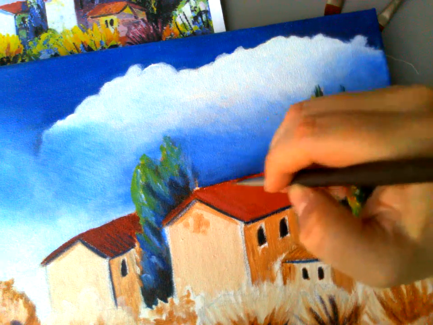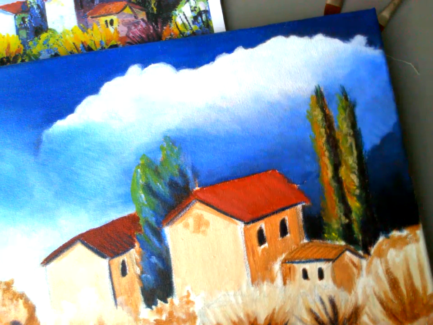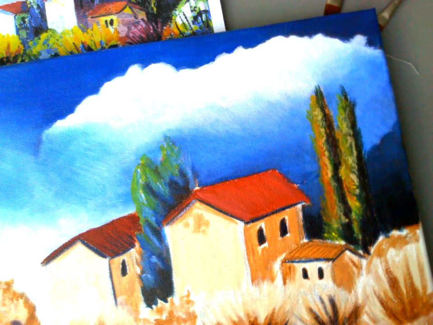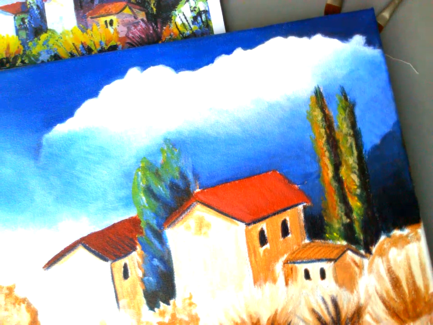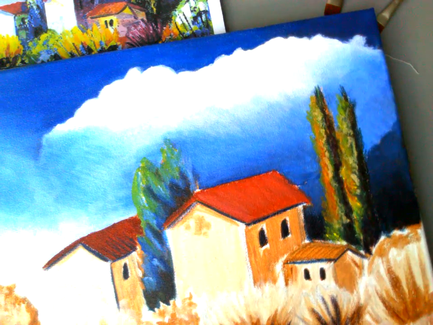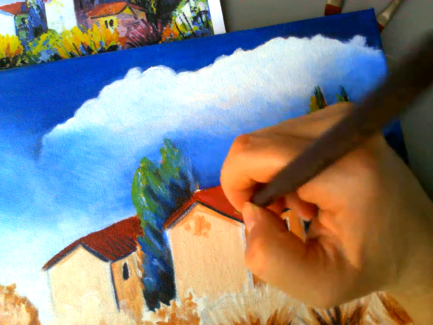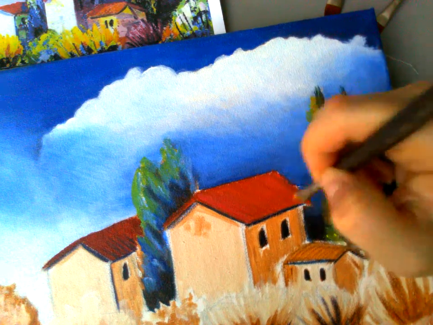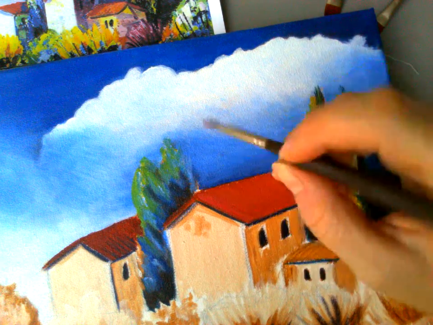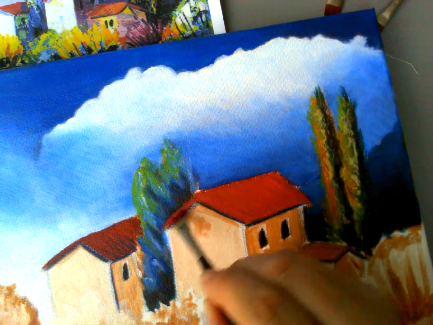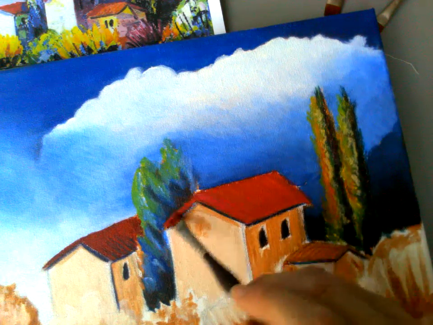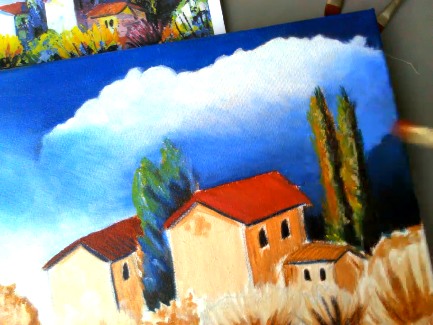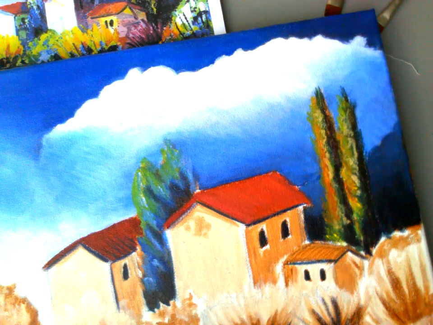So I put my local color in, and now I'm starting to lighten it a little bit, adding just a little bit of white to that red yellow mixture. So that is a little lighter.